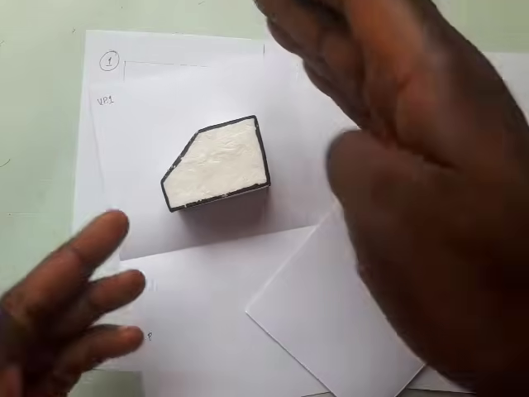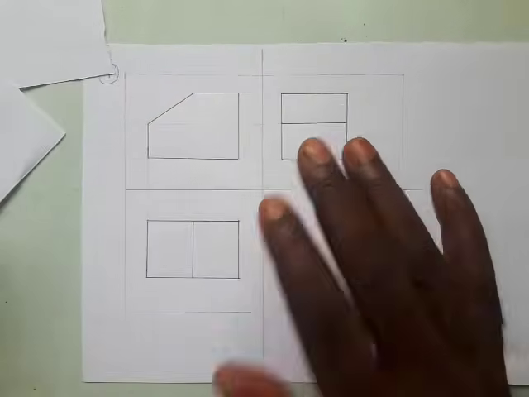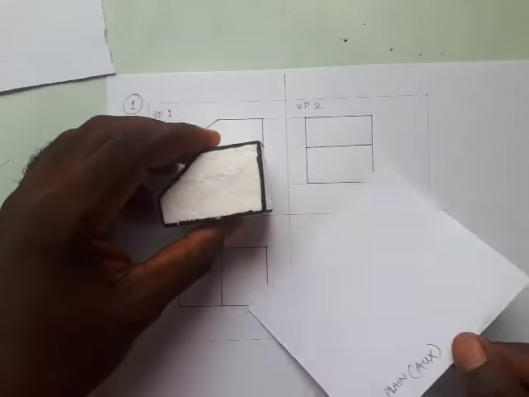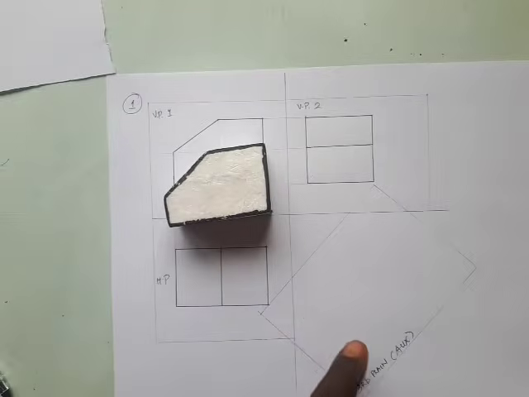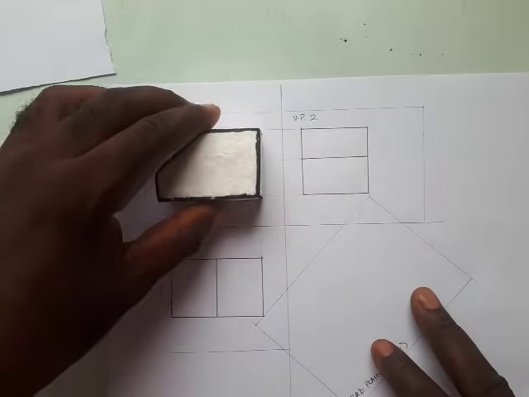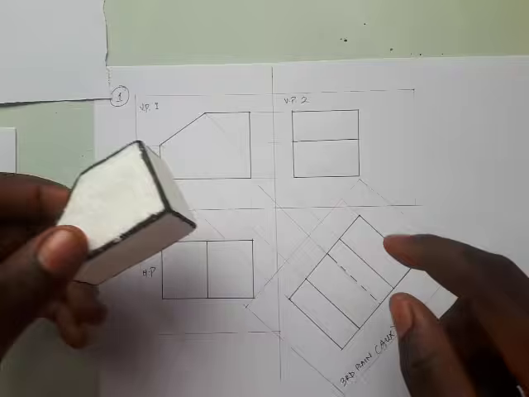So let me take this and transfer it into this drawing here. This is the third plane, the auxiliary plane. That's what you're seeing here. All right, now listen up. So this is it.